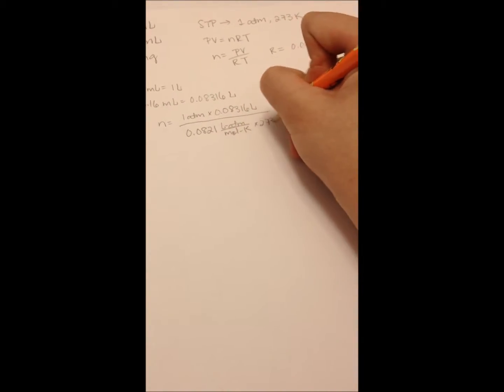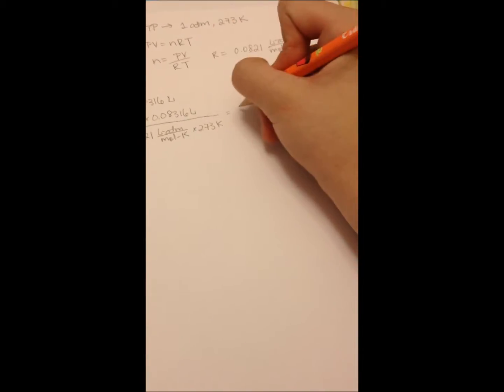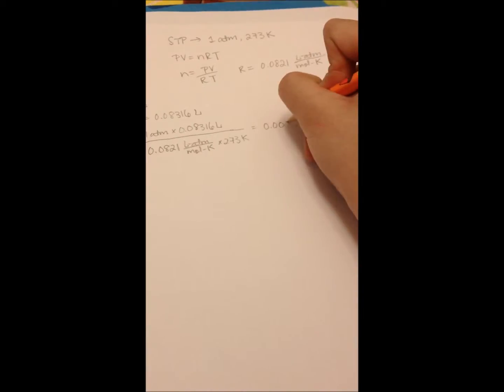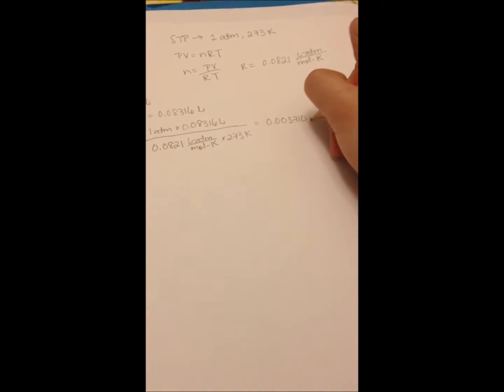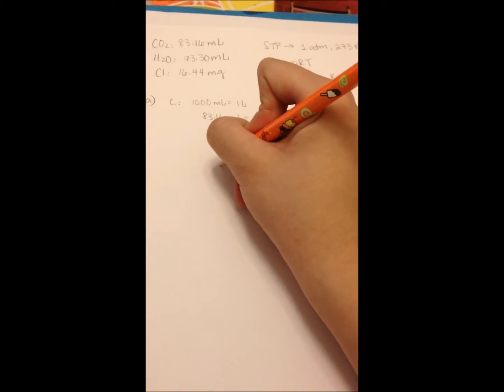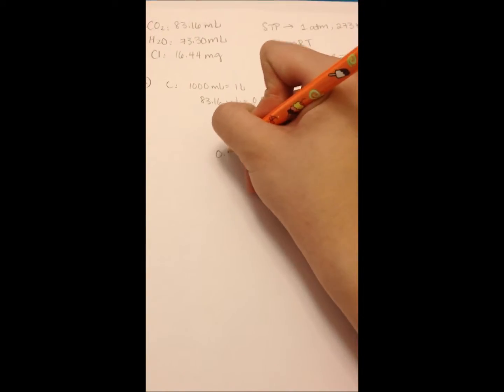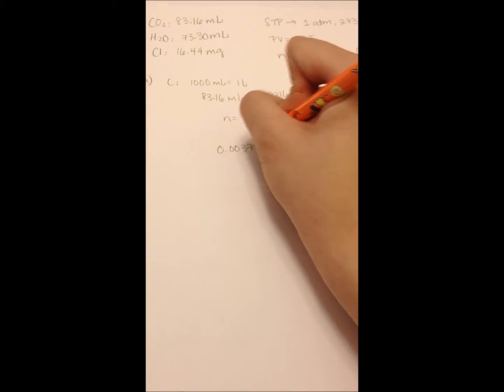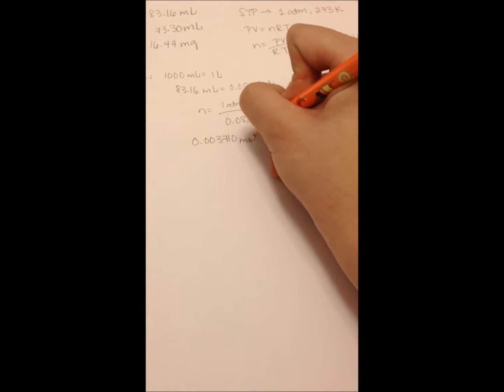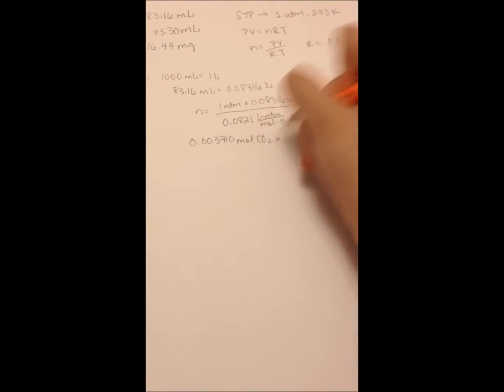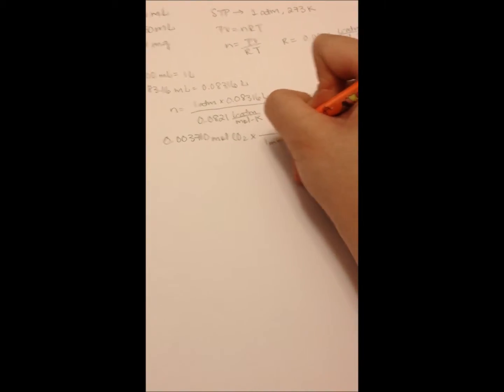By plugging this into the manipulated ideal gas law equation, we can then calculate the number of moles of carbon dioxide that were produced, which is 0.00371 moles. Since there's 1 mole of carbon in a mole of carbon dioxide, this means that there is 0.00371 moles of carbon.